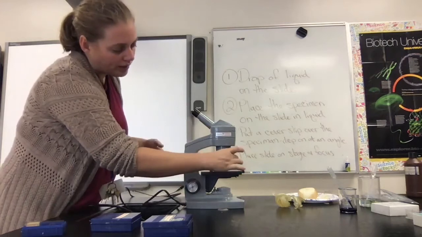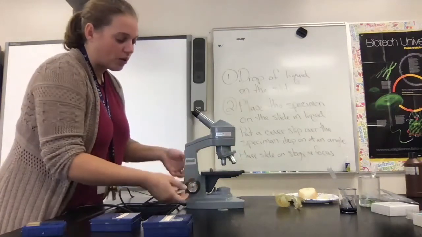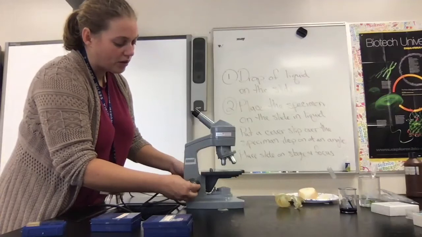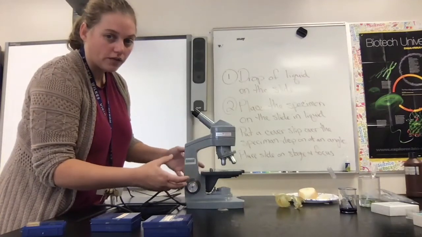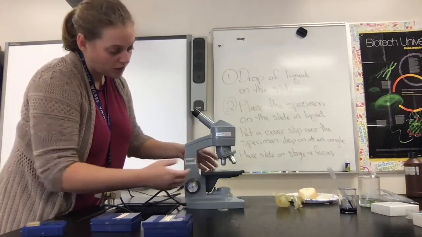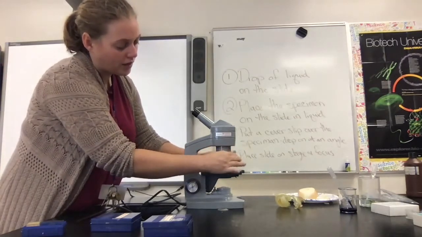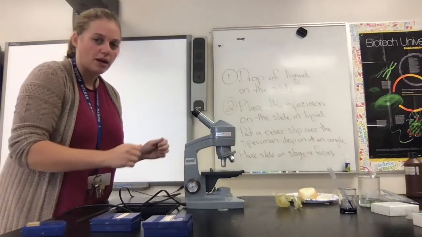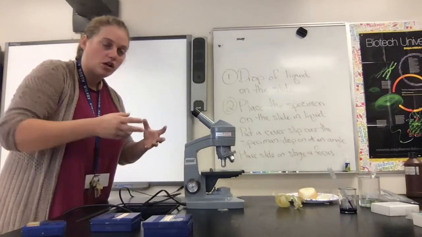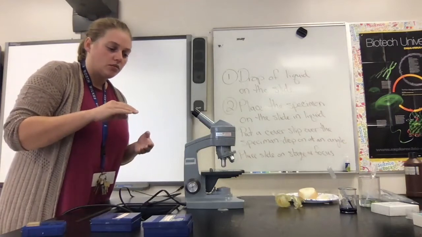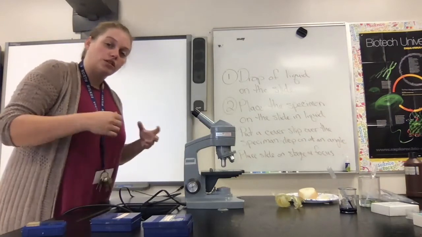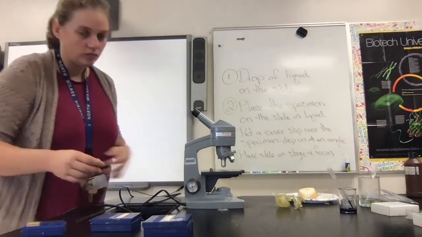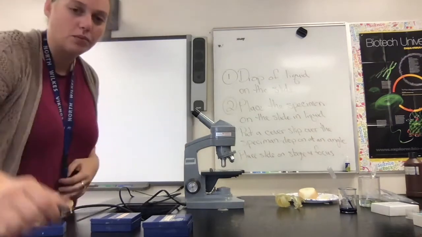And of course, once we get that detail, we switch to the next highest power and make sure that you center the organism that you want to look at before you switch powers. Once you get to the medium power, we're going to use the fine focus to toggle back and forth to get different amounts of detail. And then once you're satisfied with that, you can go to the high power and again, use your fine focus to toggle back and forth to see different levels or different layers of the organism, or to see better detail. So let's go put these under the microscope.